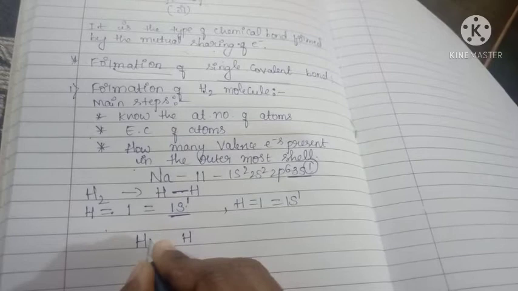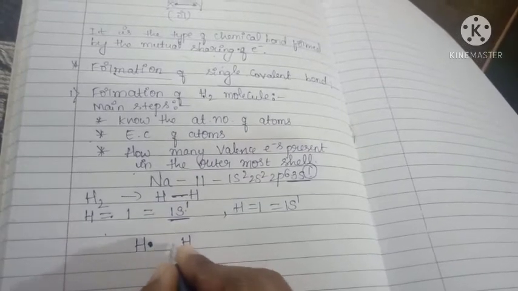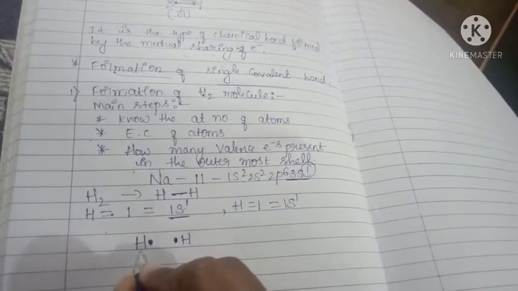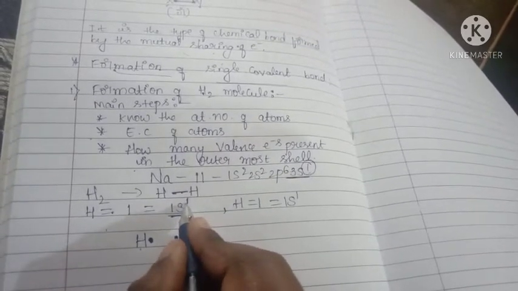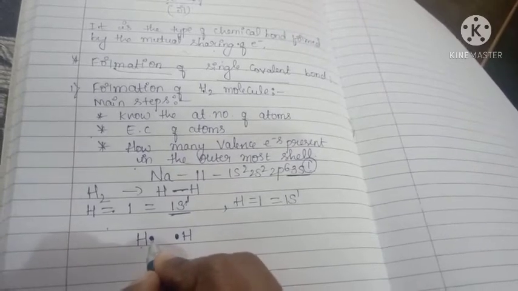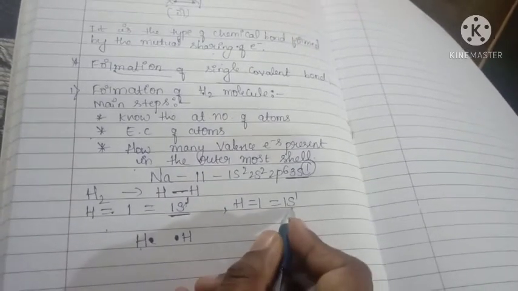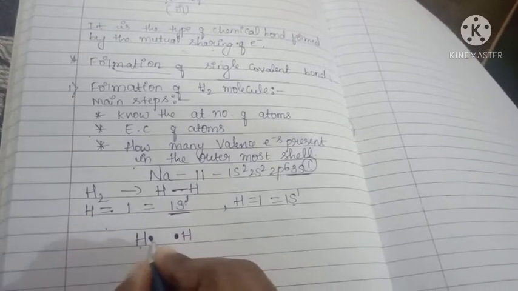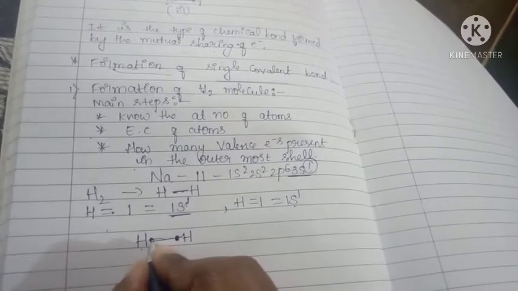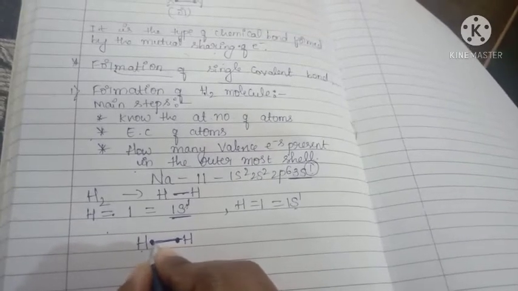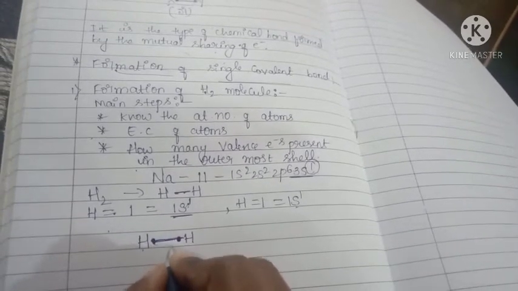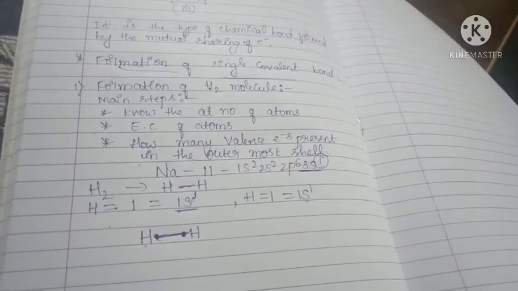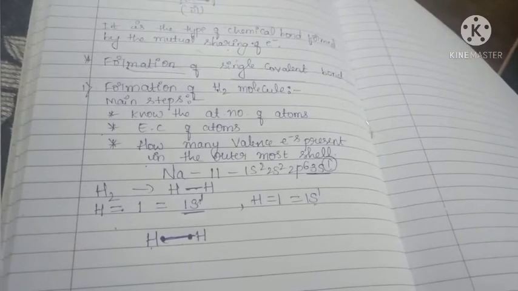Then here we are writing one hydrogen and the other hydrogen. To show an electron we have to make a dot. Here one hydrogen has one electron in the outermost shell, and here the other also has one electron. So they are mutually sharing. They are mutually sharing, it forms a single bond. Do you get it? They are mutually sharing, it forms a single bond.